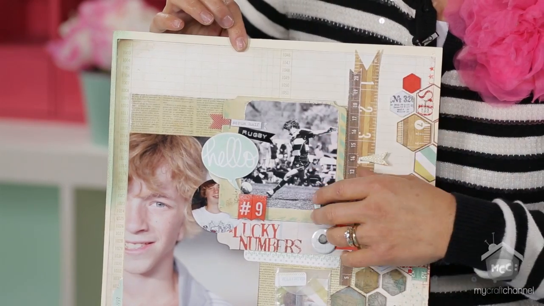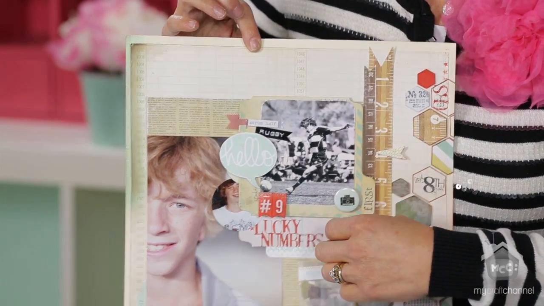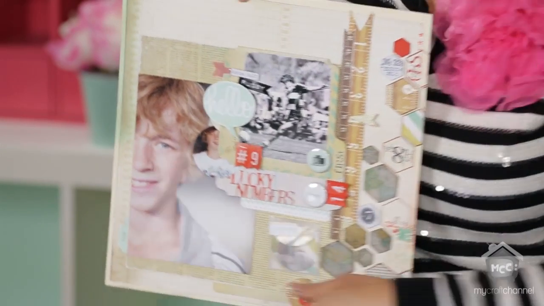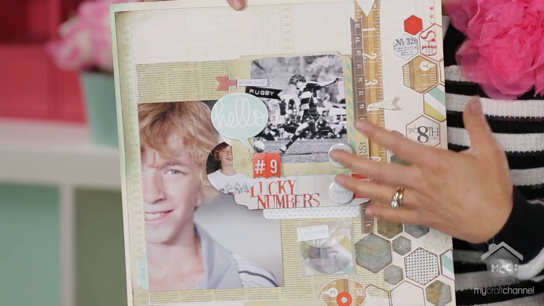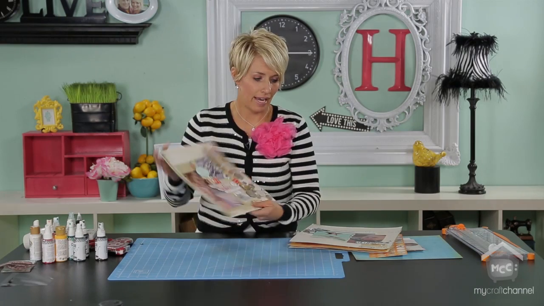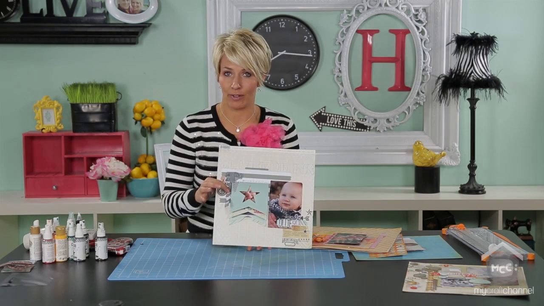This photo stack is available at Michael's if you have one near you. Oh, there's an extra magnet on there. That is a really fun way to add extra stuff. One of the more current photo stacks is the Serendipity photo stack.